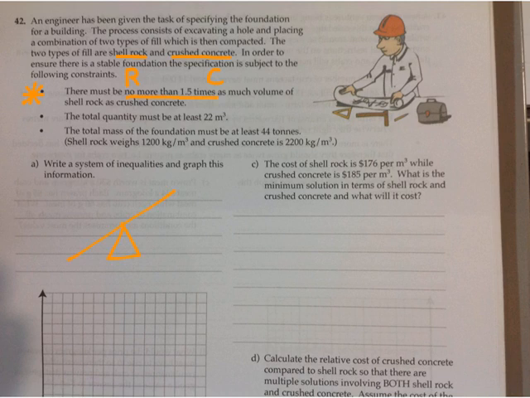You need to decide whether there's more concrete or more rock. In this case I decide that there is more rock down the bottom because there is more volume of rock than crushed concrete. So the concrete we have to multiply by 1.5 and the rock must be no more than that. So there's my first inequation.